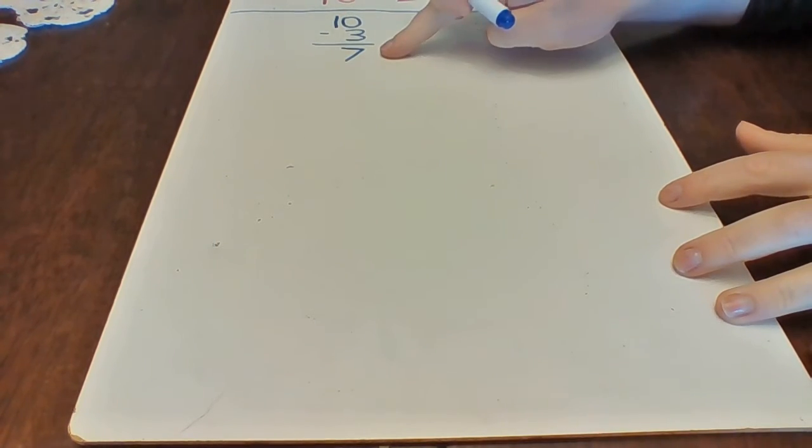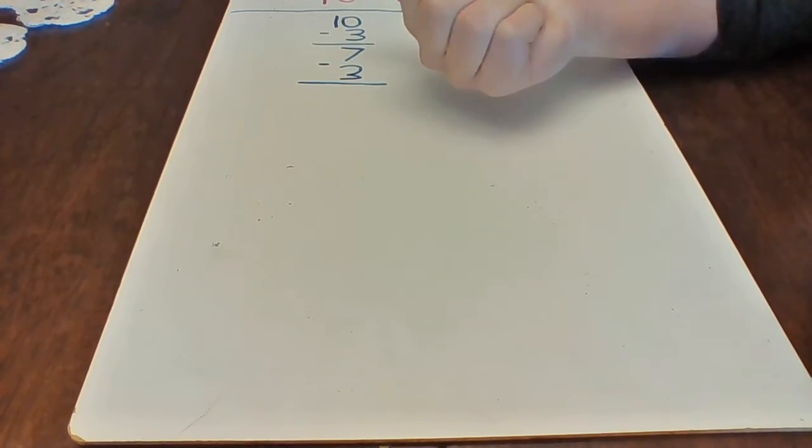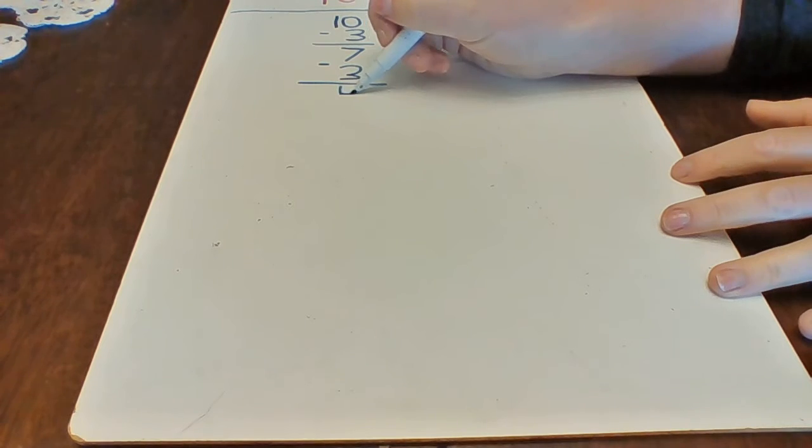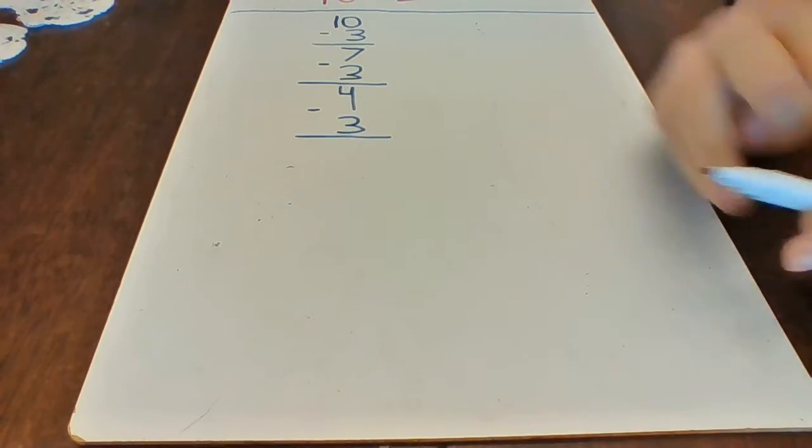Let's do 10 divided by 3. So we're going to start at 10 and we're going to subtract, subtract, subtract until we get to 0. We're subtracting by 3. So start at 10. We're going to take away 3 from 10. 10, 9, 8, 7. That's 7. This is not 0, so I need to subtract 3 again. 7, 6, 5, 4. This is not 0, so I need to subtract again. 4, 3, 2, 1.